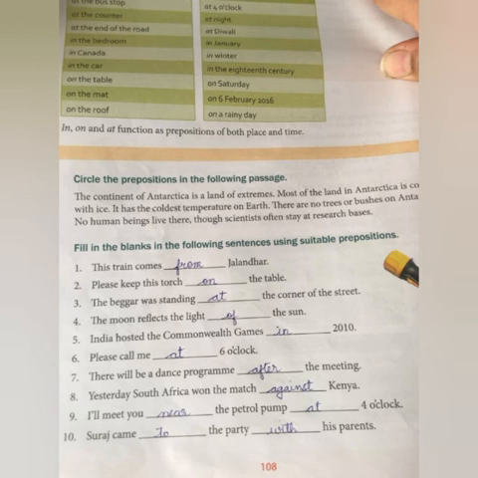Okay, here you are supposed to fill in suitable prepositions in the blanks. I'm reading out the answers for you, students. The first one is, this train comes from Jalandhar. From is the answer. Then the second one you have, please keep this torch on the table. On is the answer.